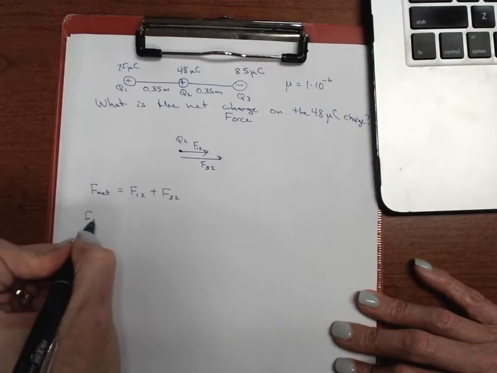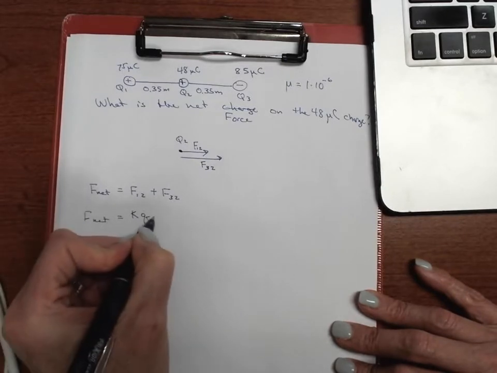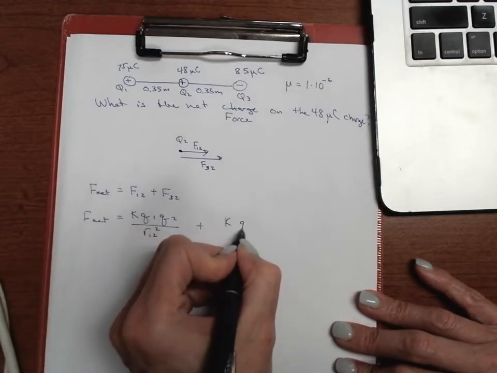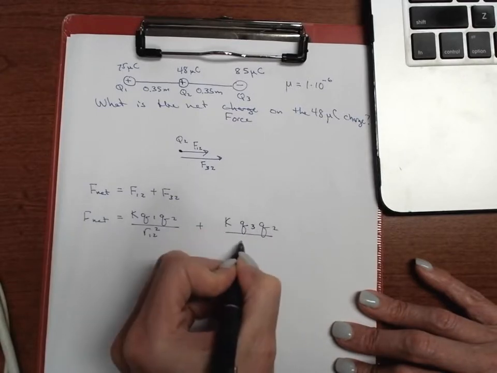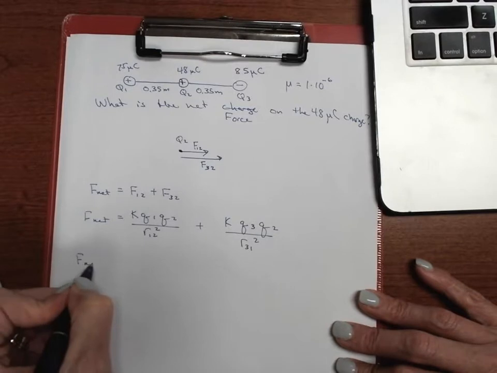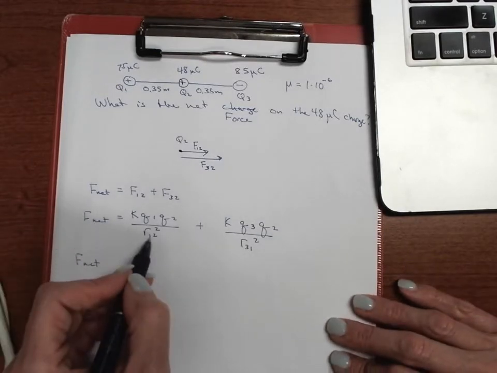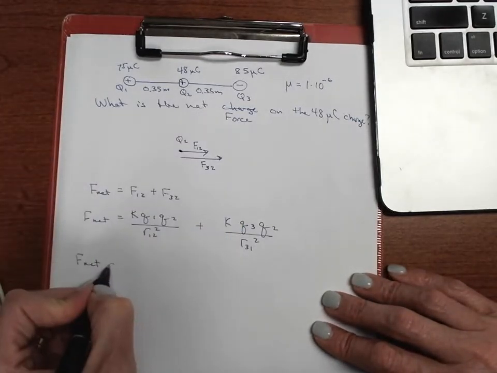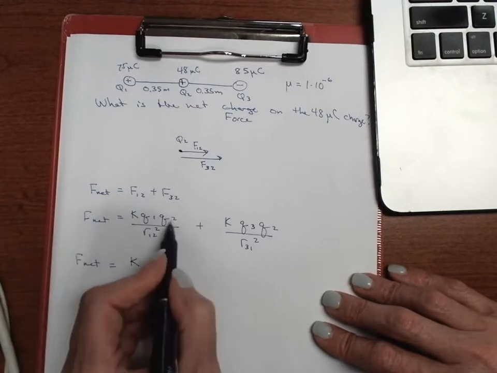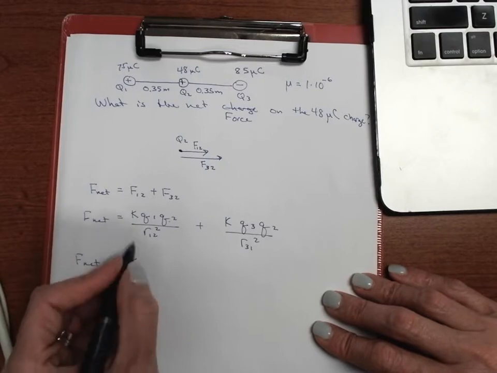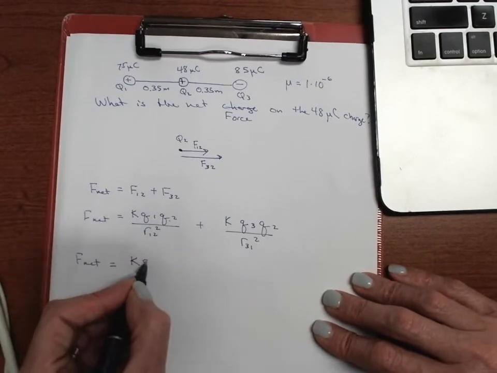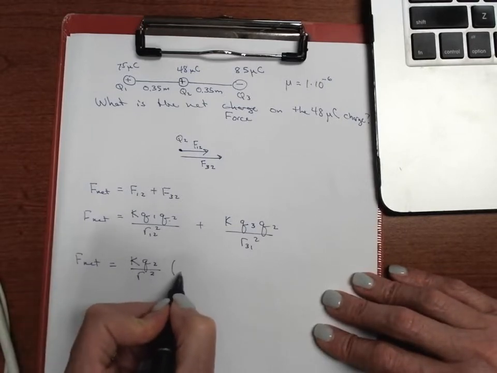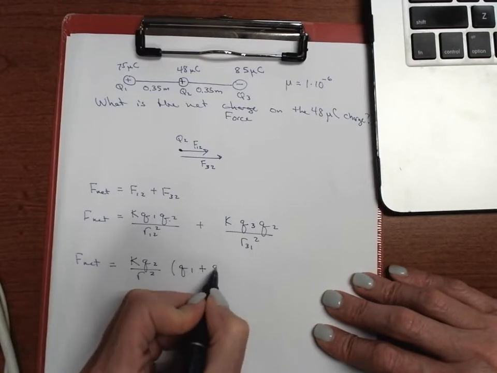And so F net is equal to K Q1 Q2 over R12 squared plus K Q3 Q2 over R31 squared. Okay, and I'm going to factor out, I know my R12 and my R31 values are the same, so I can factor that out, and I can also factor my K out. And I can factor my Q2 out, because I have Q2 here and here. I have K here and here. So I'm going to factor out my K Q2 and my R. I'm just going to call this R squared, because it's the same. And so what I'm left with is Q1 plus Q3.